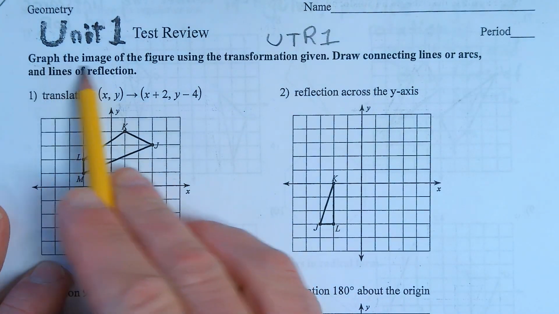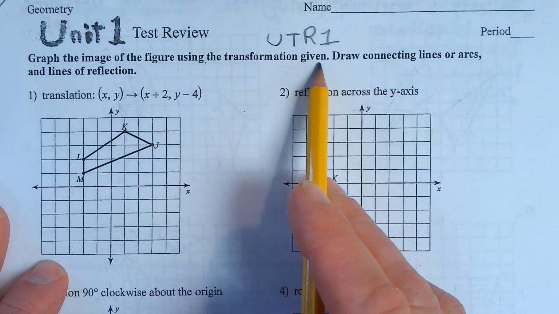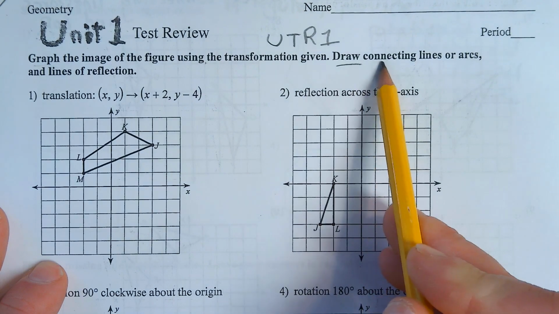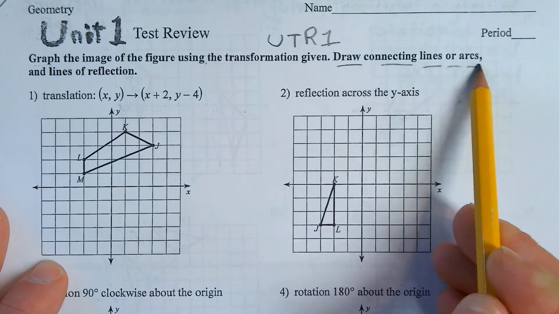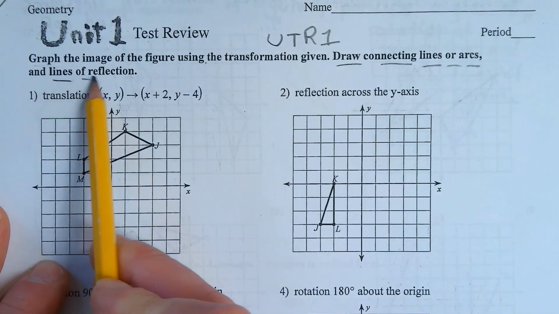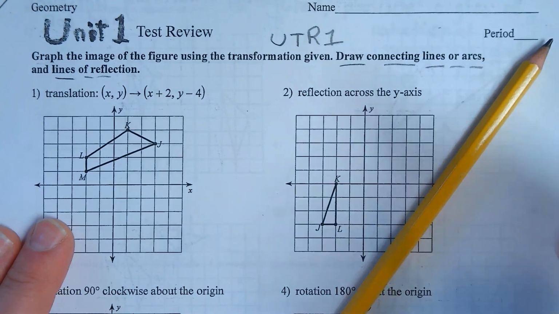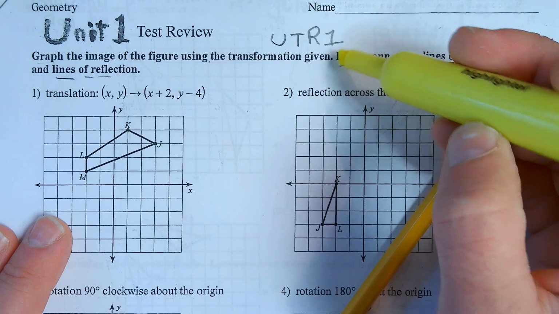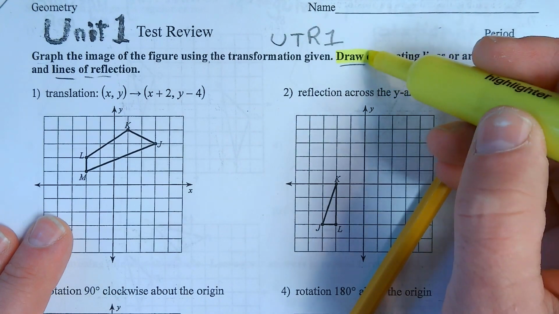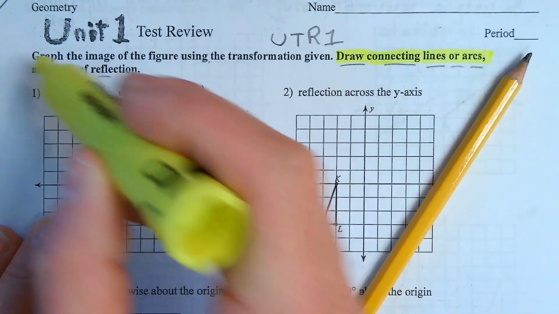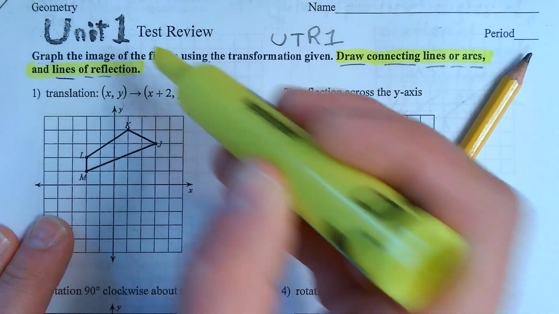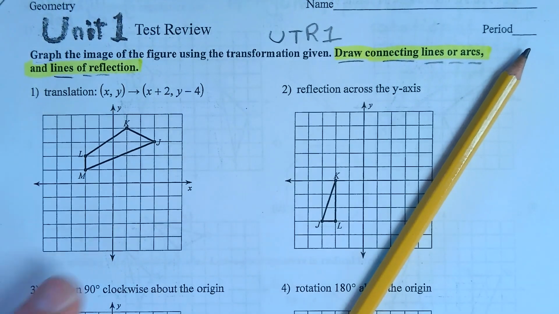So the instructions say graph the image of the figure using the transformation given. Draw connecting lines or arcs and lines of reflection. And for the people still not using their headphones, I will highlight this for you. That is where the points come from on the test.